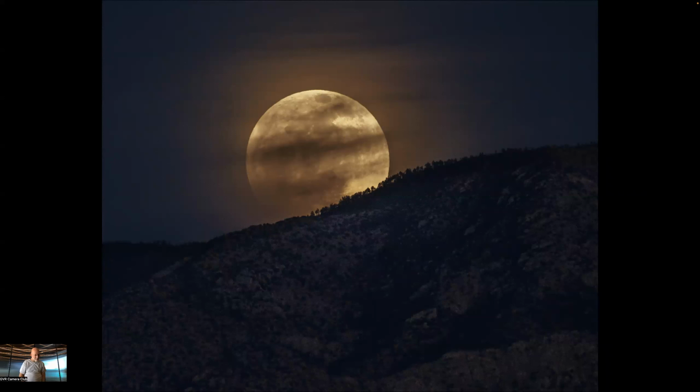This was probably a little after you shot yours. Coming up with the same kind of mystical glow. I like that too. And the cool thing about it was the eclipse was already starting, so the bottom was starting to go away. So I thought it was kind of neat.